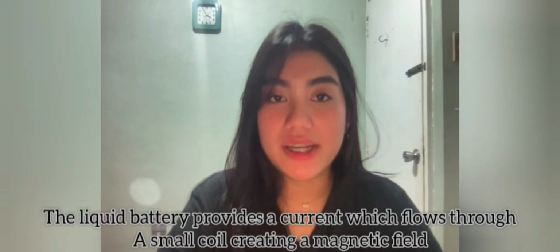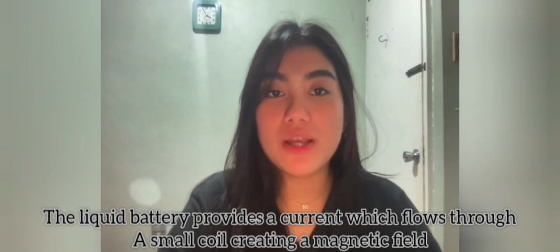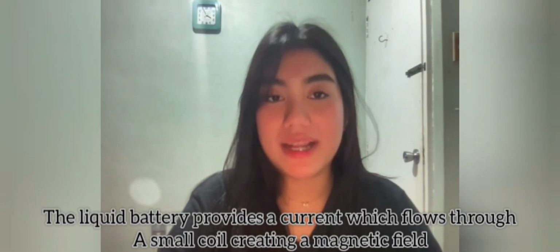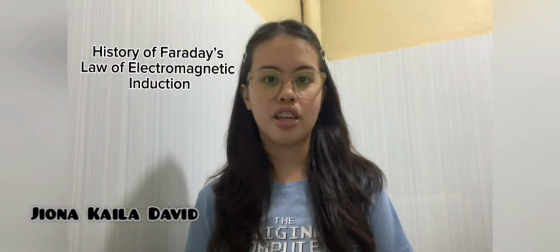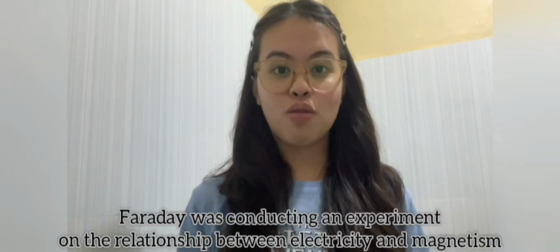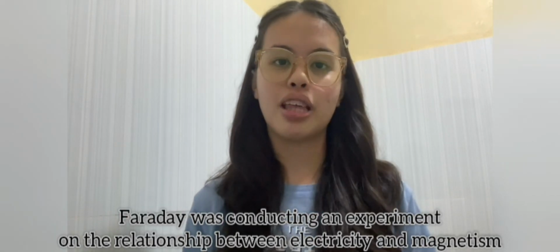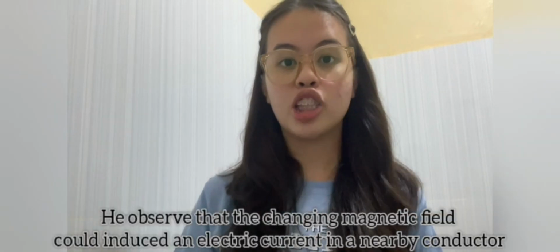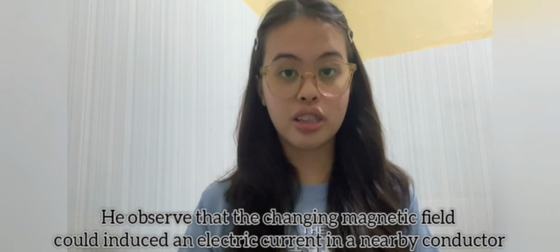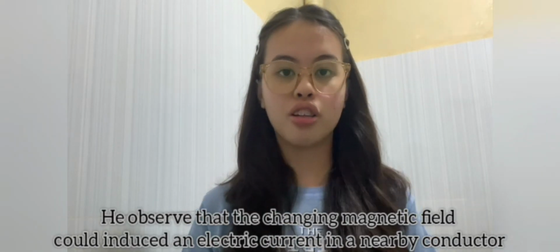The liquid battery provides a current which flows through a small coil, creating a magnetic field. Faraday's law of electromagnetic induction is named after the English physicist Michael Faraday, who first discovered it in the 1830s. Faraday was conducting an experiment on the relationship between electricity and magnetism. He observed that a changing magnetic field could induce an electric current in a nearby conductor.